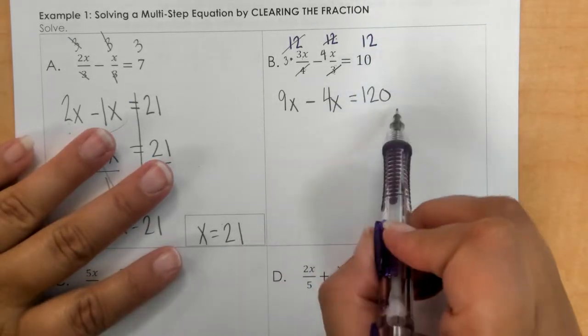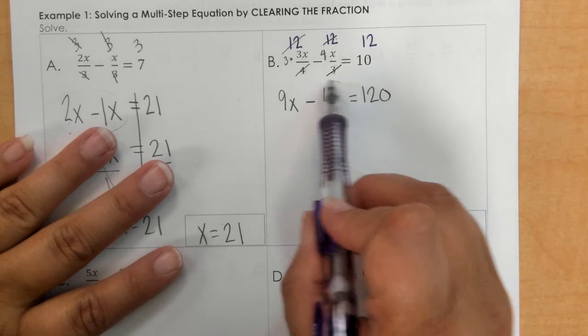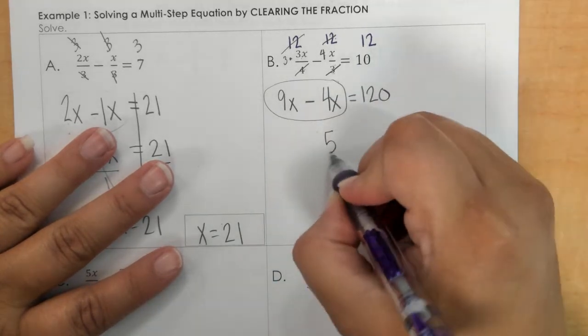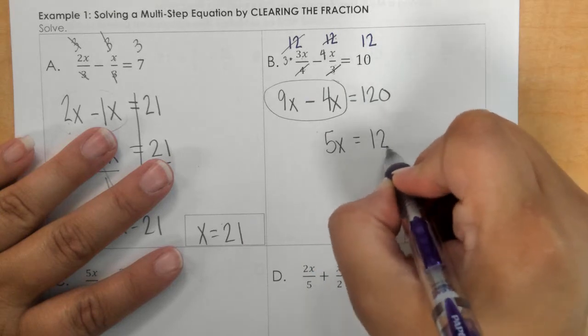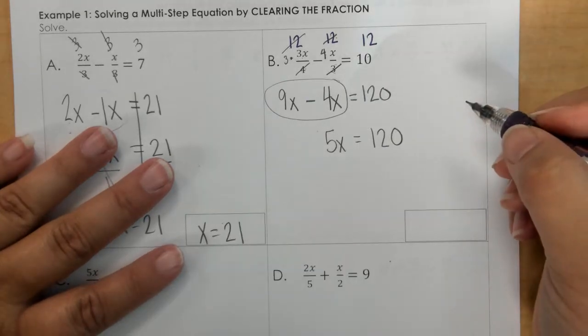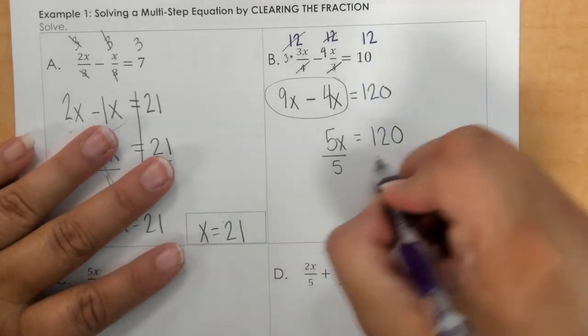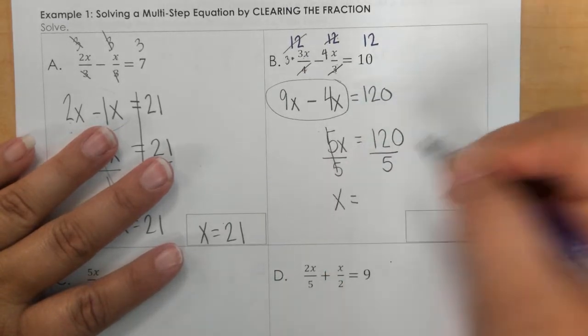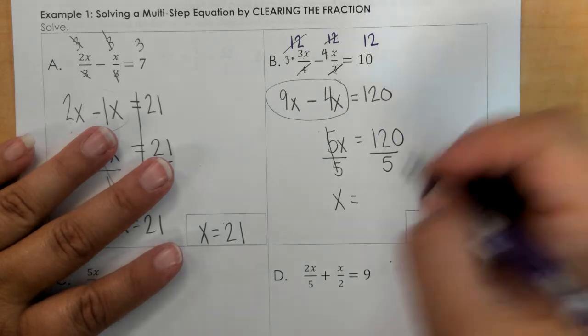So there is no distributive property. I can combine like terms on the same side. And so this combines to 5x. And then I can divide both sides by 5. And 120 divided by 5 is 24.